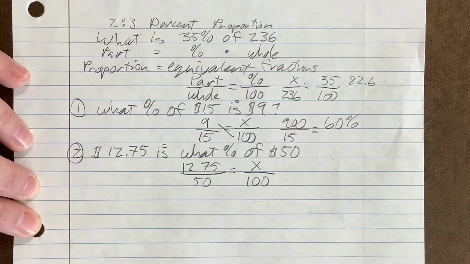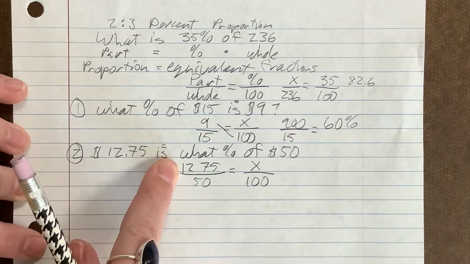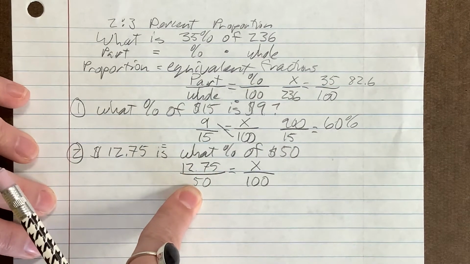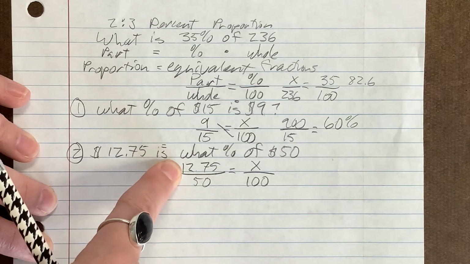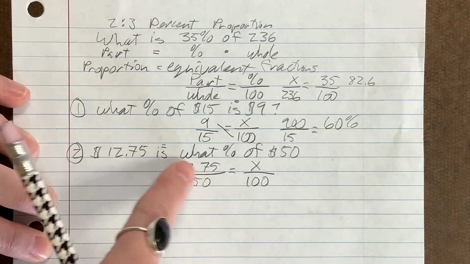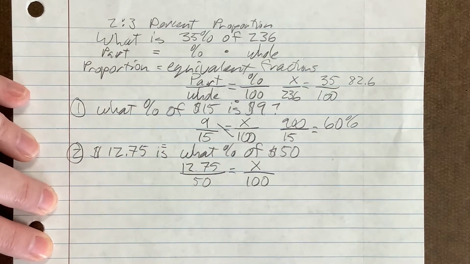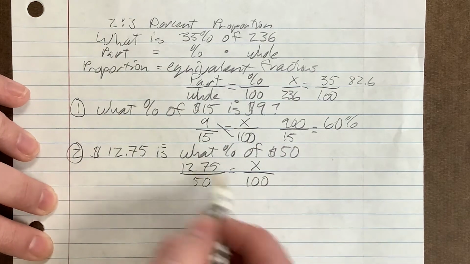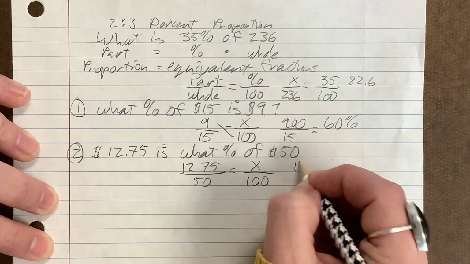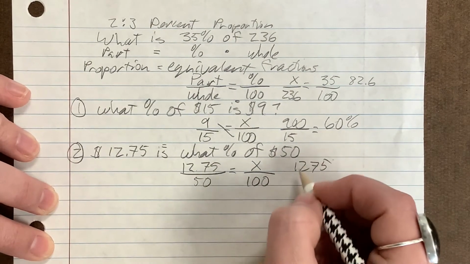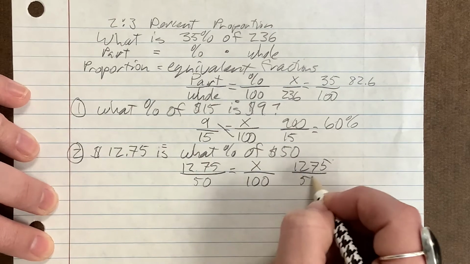Now let's think about this for a minute. 12.75, half of 50 is 25, and this is probably even half of that. So I'm guessing this is going to be about 25%, give or take. That's my estimate. Remember estimating yesterday. So 12.75 times 100 is 1275 without a decimal place. And then we divide that by 50.